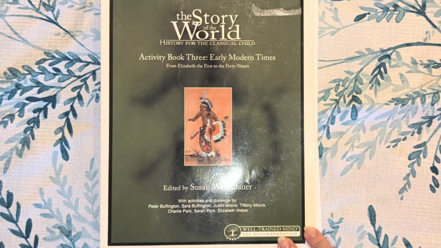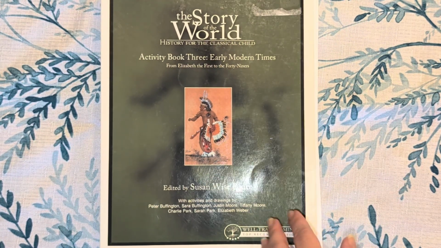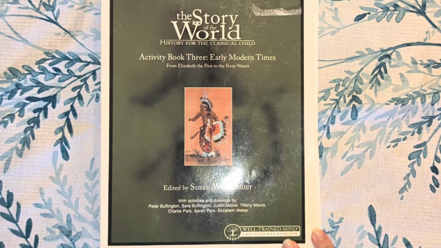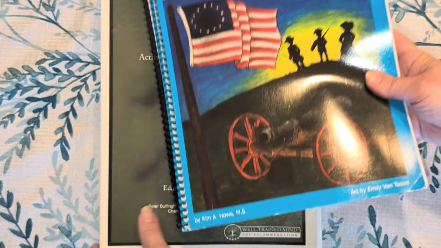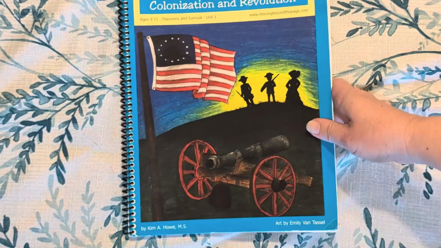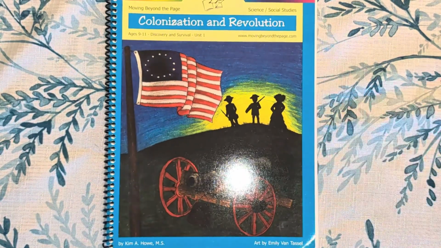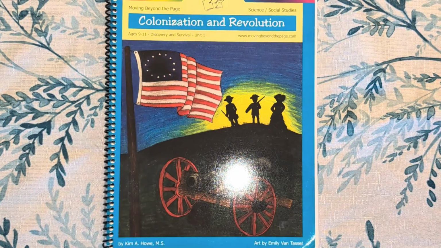but then when we get to early Jamestown and before the American Revolution in the Americas, we're going to take a pause and do our next main spine, which is going to be Moving Beyond the Page, Colonization and Revolution. This is going to be the spine for the actual American Revolution unit study. And then the Jamestown part's just a small portion of that.